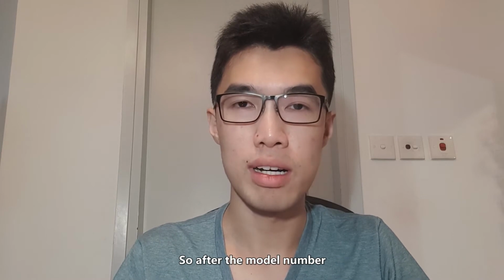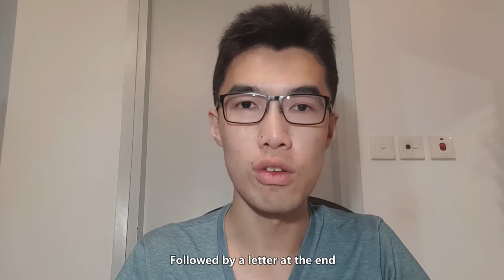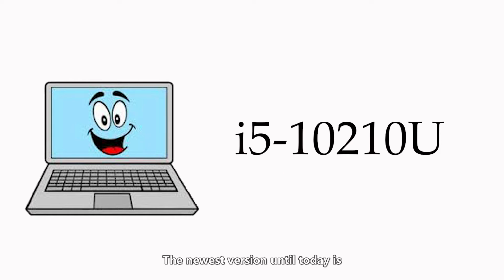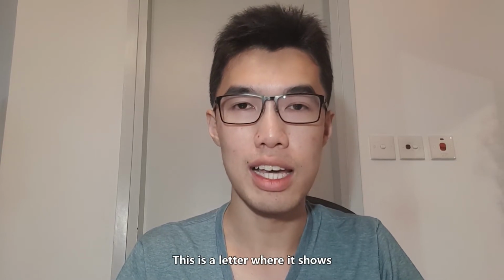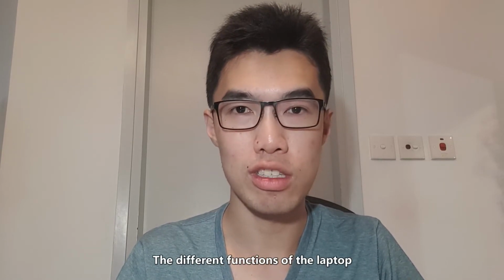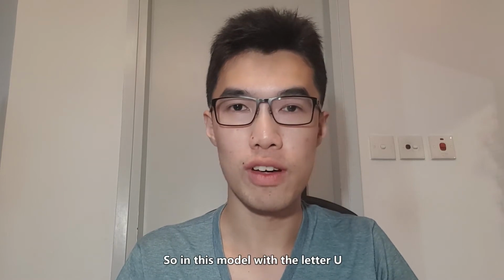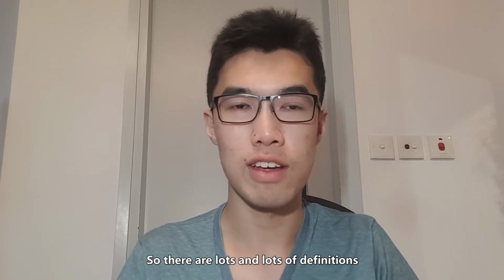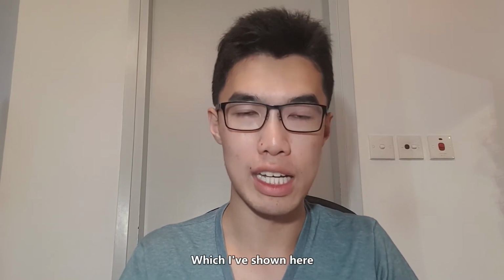After the model number, you might see a 4 to 5 digit number followed by a letter at the end. The first 1 or 2 digits represent the generation of that particular processor. The newest version until today is the 10th generation, which is in this model. The remaining 3 digits are not really that important, but at last there's a letter. This letter represents different functions of the laptop. In this model, the letter U represents low power consumption. There are lots and lots of definitions, which I've shown here.